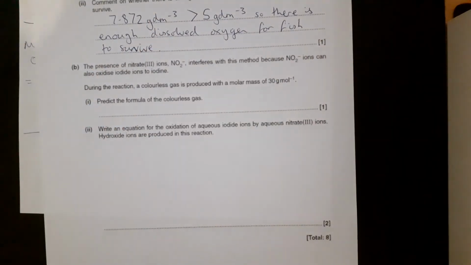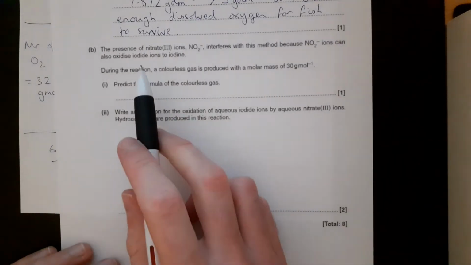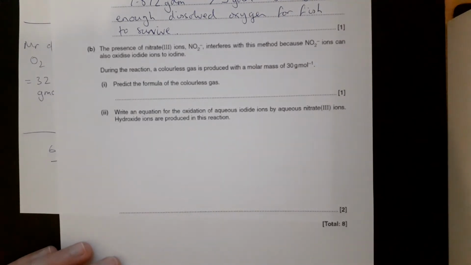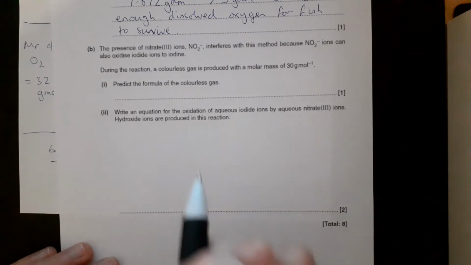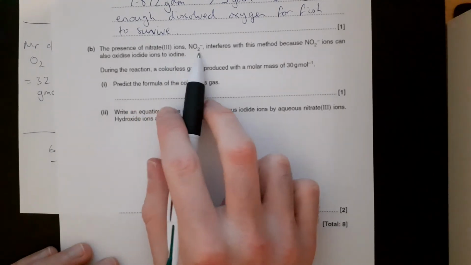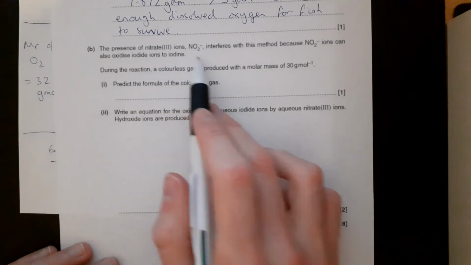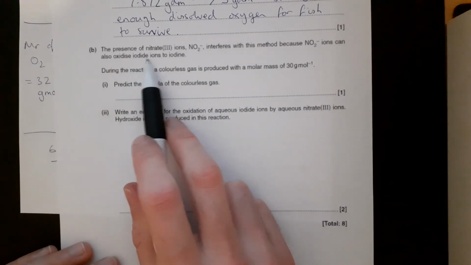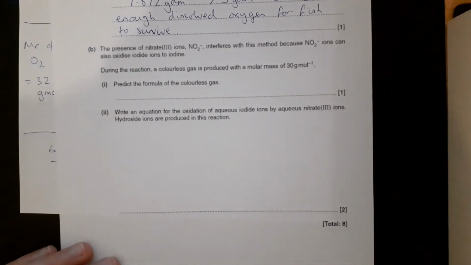Right. Okay, right, it then says the presence of nitrate ions interferes with this method because these ions can also, this is not our normal nitrate ion, this is nitrate 3, I should say, sometimes called nitrite, can oxidize iodide to iodine. During the reaction, a colourless gas is produced with a molar mass of 30 grams per mole.